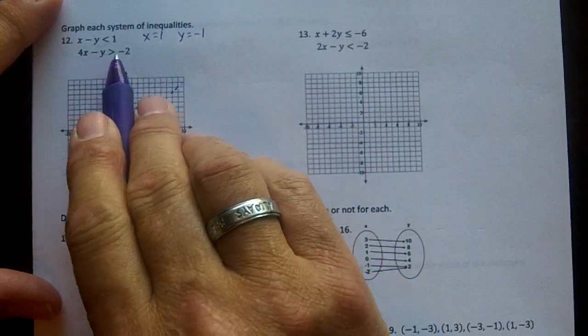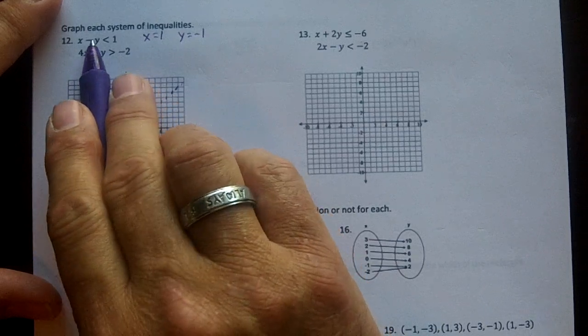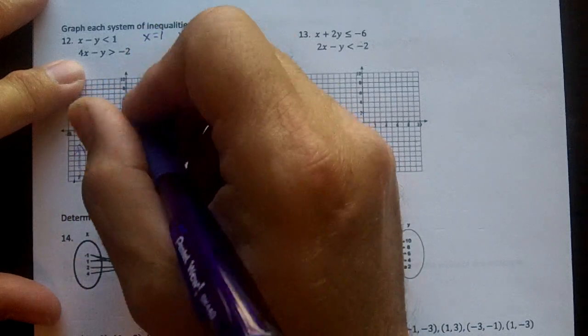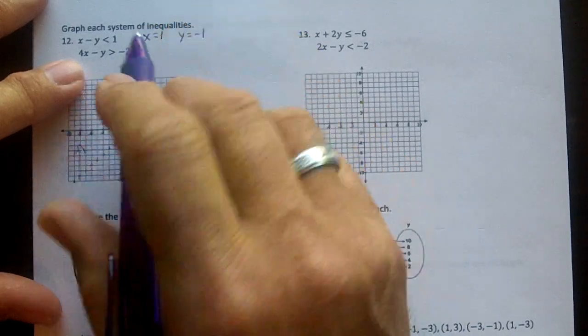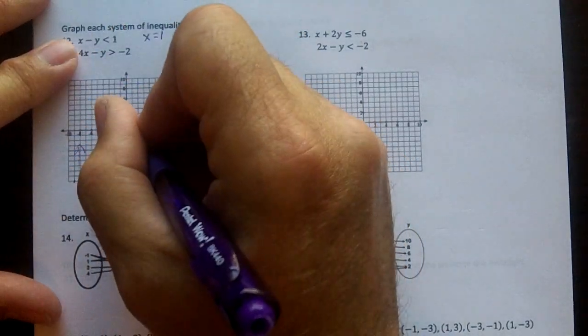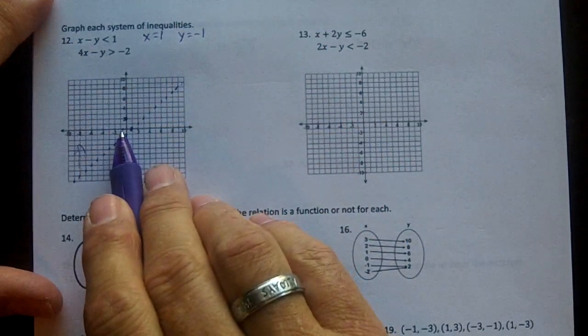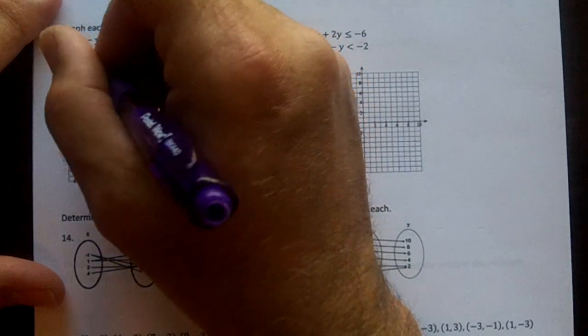Right here, 4x minus y equals -2. Cover up the y. The x is going to be -1/2, which will be right here. And the y is going to be +2. Okay, that's kind of hard to graph with the fractional slope. So let's switch this over.